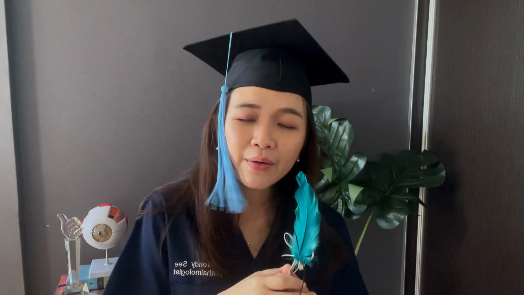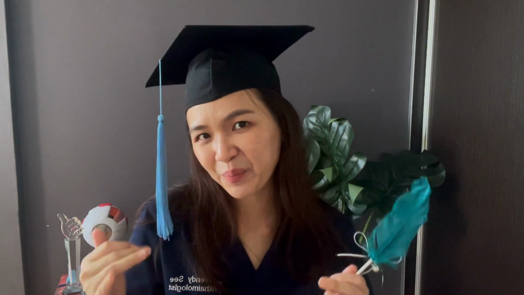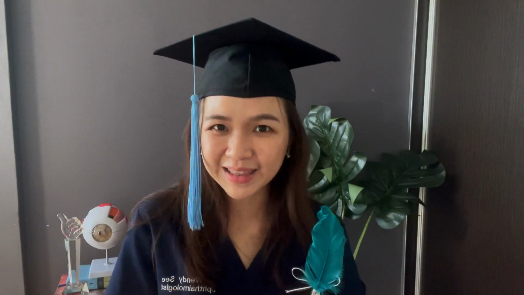So if you say you want to do a specular microscopy, be ready to know how to interpret the printout if you are ever given one. Or a Humphrey visual field, also HVF. Yeah, I've given you some tips.